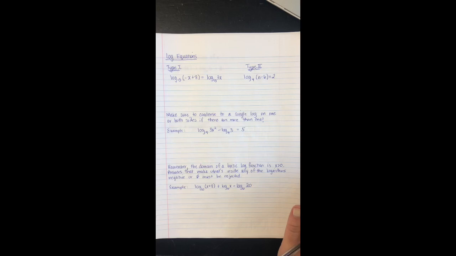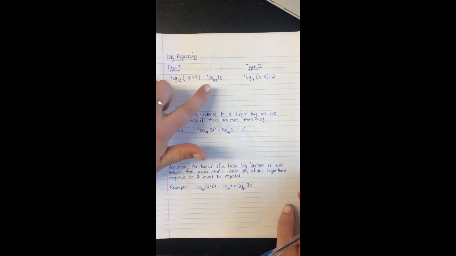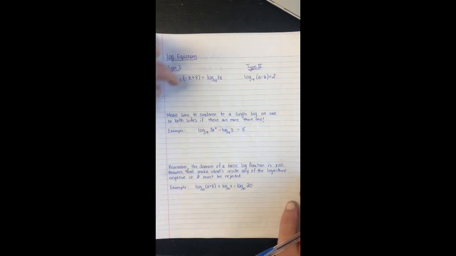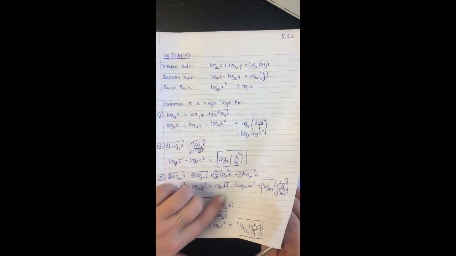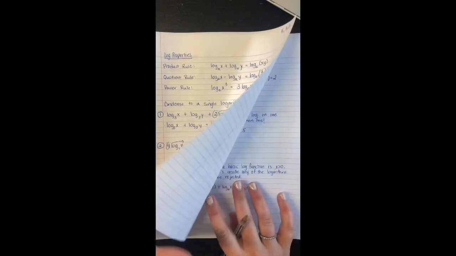Okay, getting into solving log equations. There's going to be two main types of log equations to solve. You're going to have the kind where you have a log on both sides. Now it's important that it's only a single log on each side. So if you have more than one log, you're going to have to use our log properties like we talked about in the previous lesson to condense things to a single logarithm.